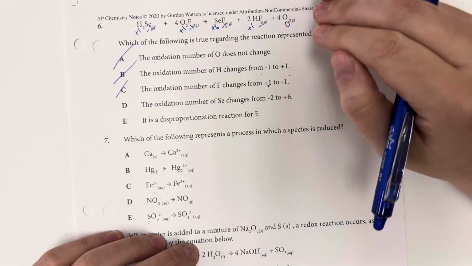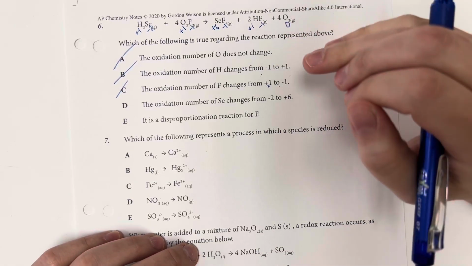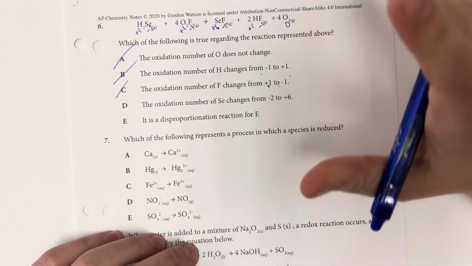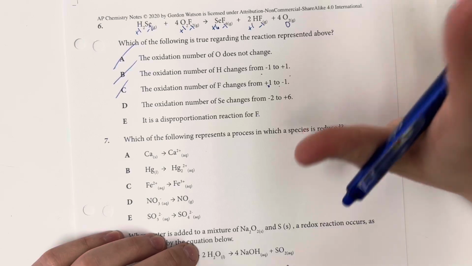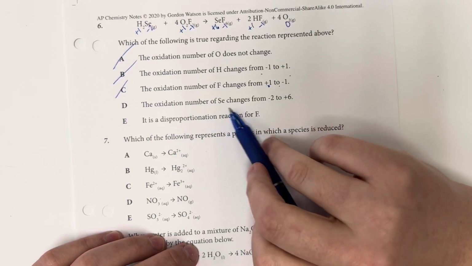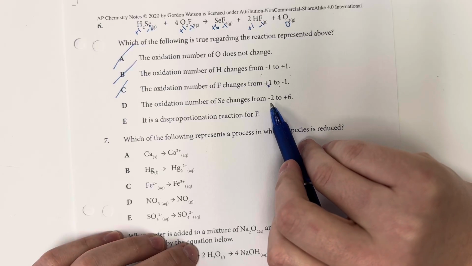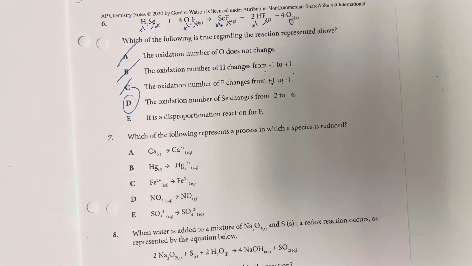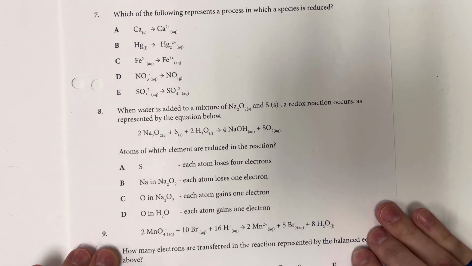Fluorine, again, is the most electronegative element, so it is always going to have an oxidation state of -1, unless it's by itself, in which case it's an element and therefore would have an oxidation state of 0. The oxidation number for selenium changes from -2 to +6. That does occur. So option choice D is going to be the correct choice here.